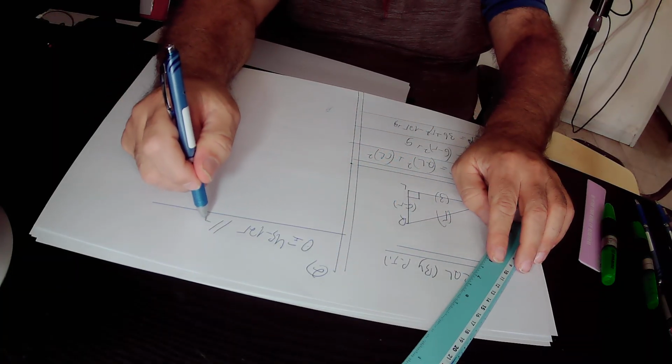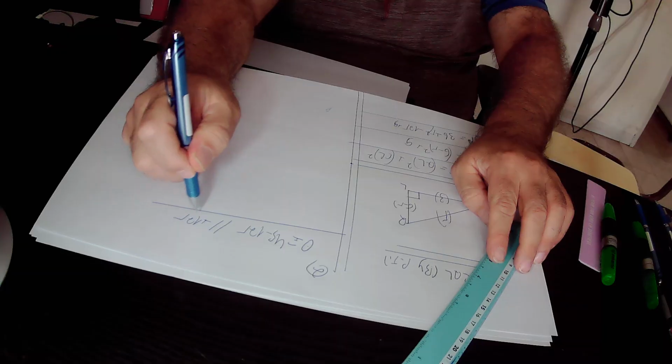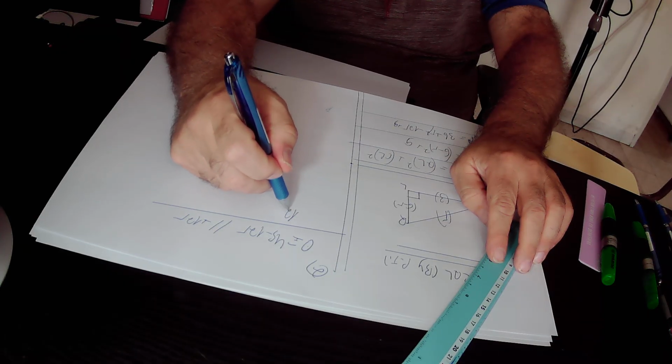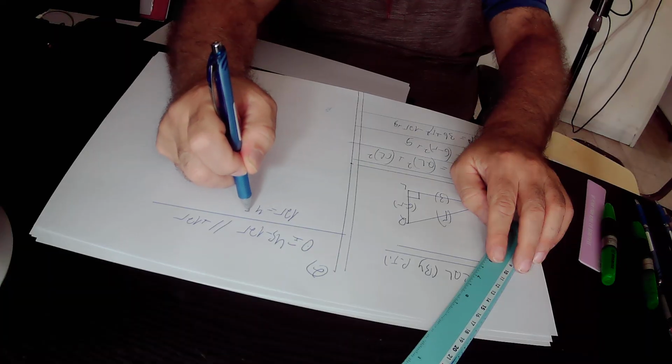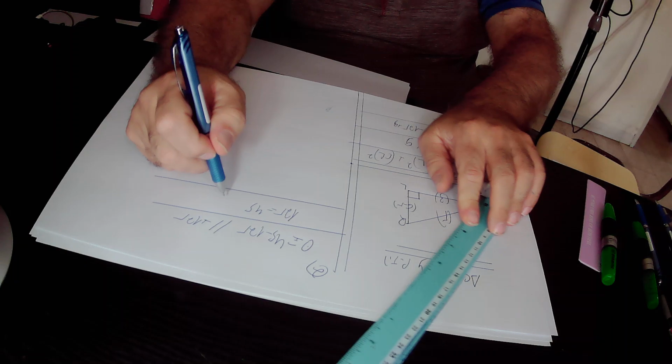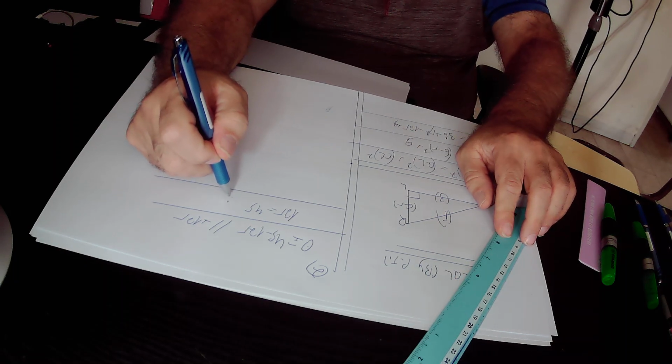Here we will add 12R to the equation. I get that 12R equals 45. Here we divide this equation by 3.